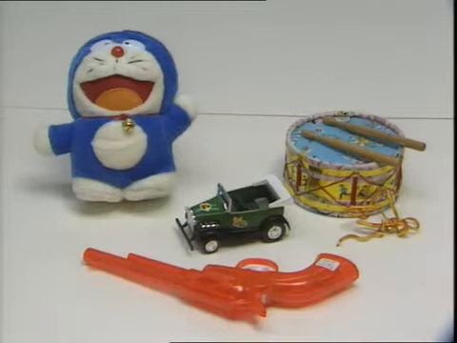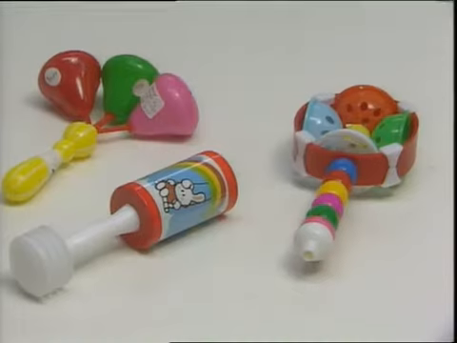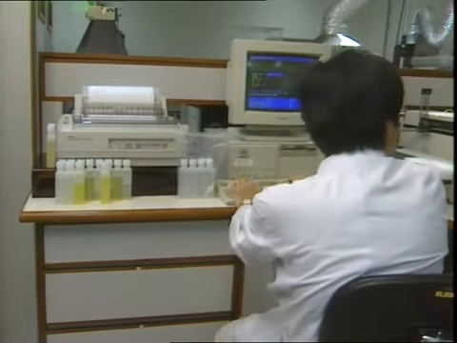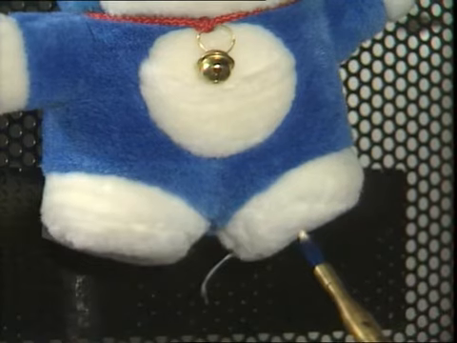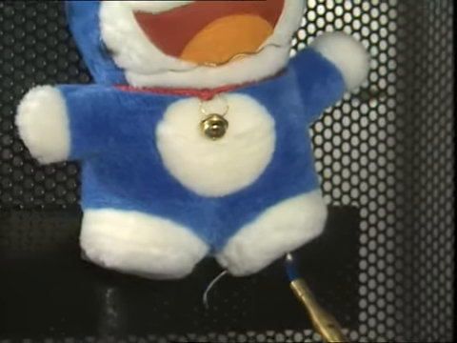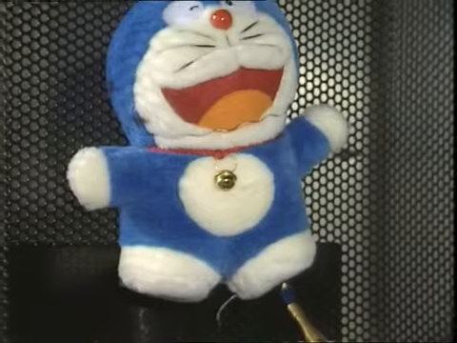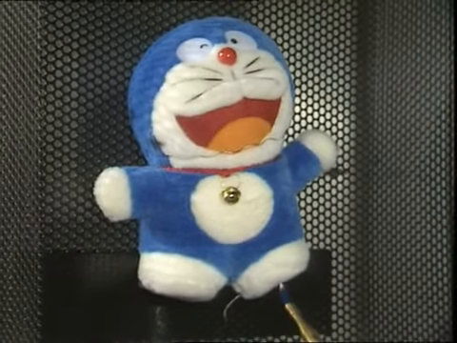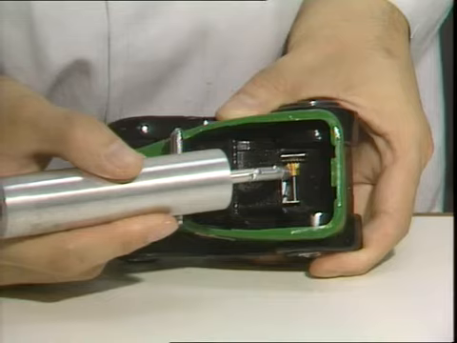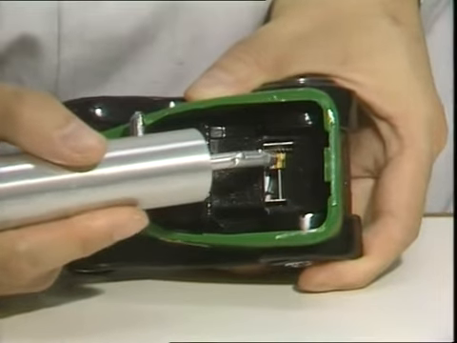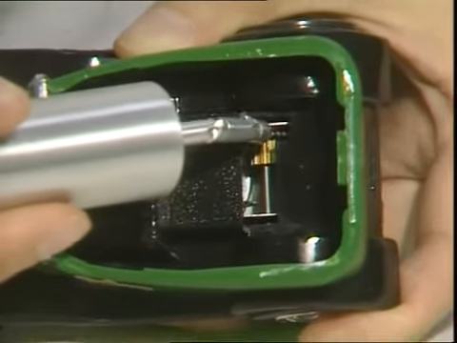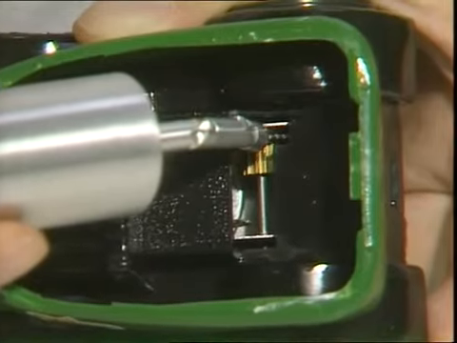In the case of toy testing, various kinds of tests are conducted to see if the samples contain toxic metals, if they are flammable, if they contain sharp corners and edges which are within the reach of children.